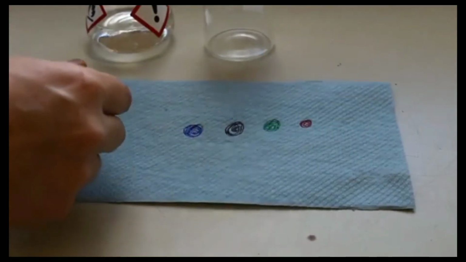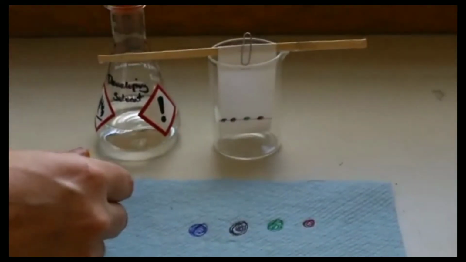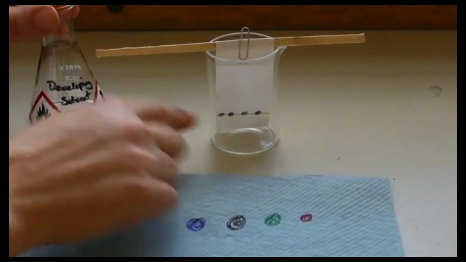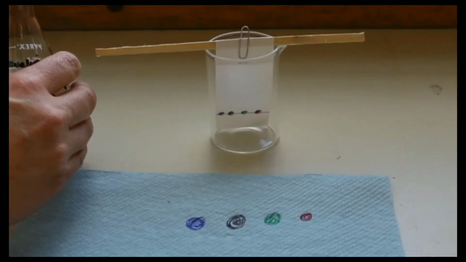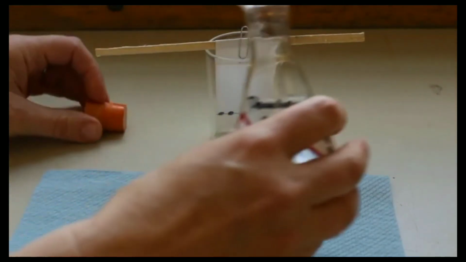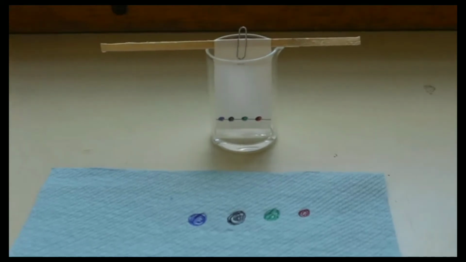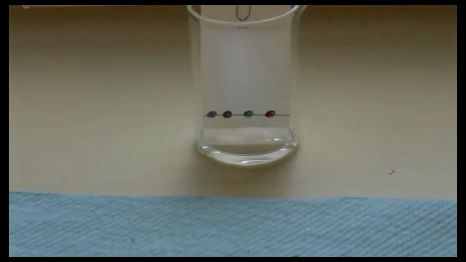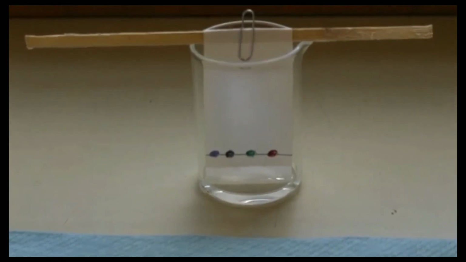Place the filter paper in a beaker and fill it up with developing solvent so it is just below the line. You don't want to touch the inks with the solvent. You then leave it for about half an hour to let the liquid move up the paper and watch the solutes spread.